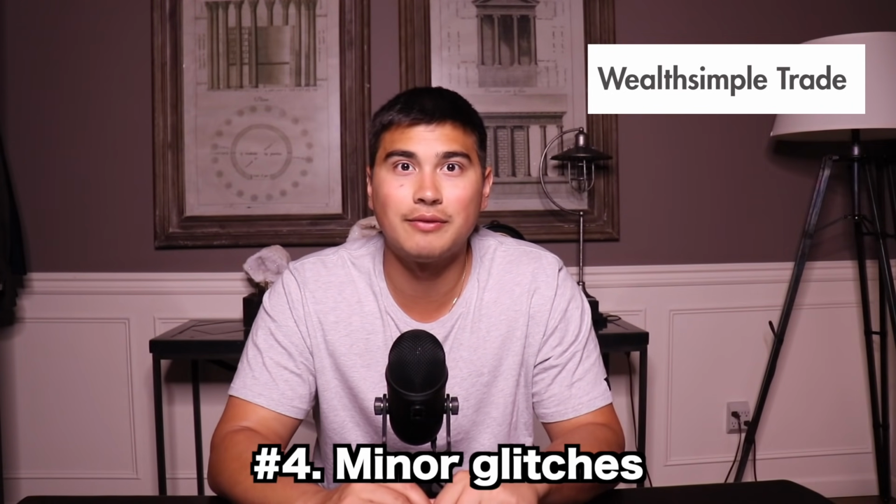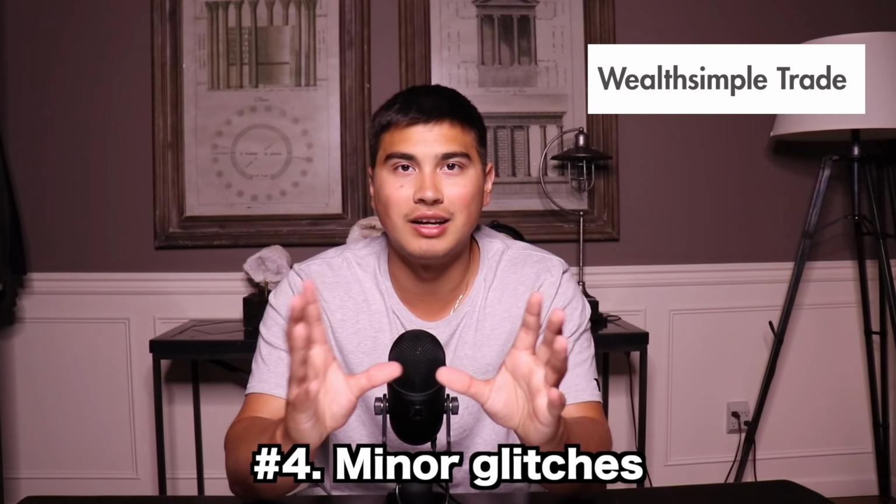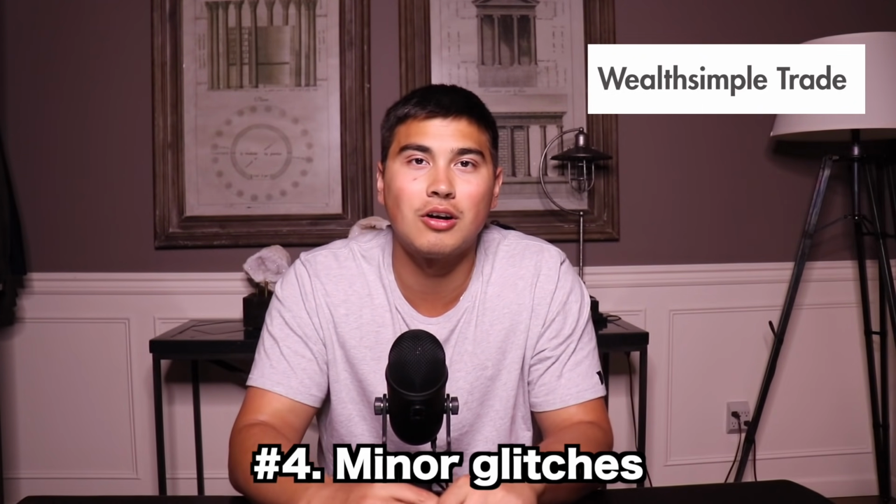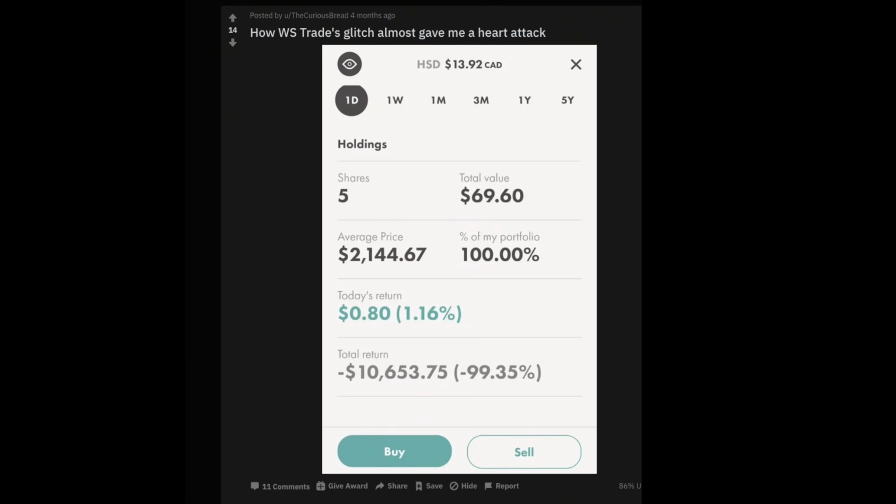These are all safe platforms. It was simply a user interface glitch. With a mobile app, they're constantly making updates and improving the development, but there are known to be some glitches. Again, your money's not going to get lost with them, but it may spook you a little bit if something doesn't look as it seems.